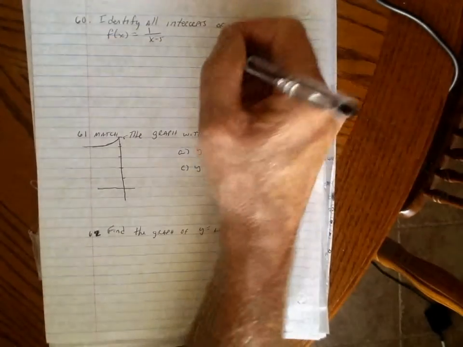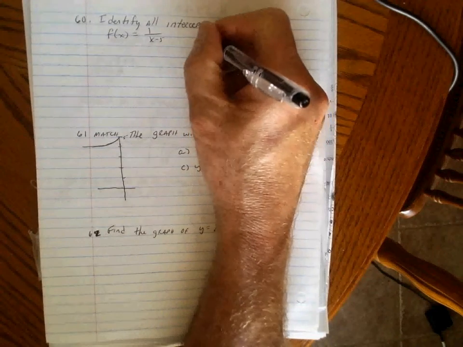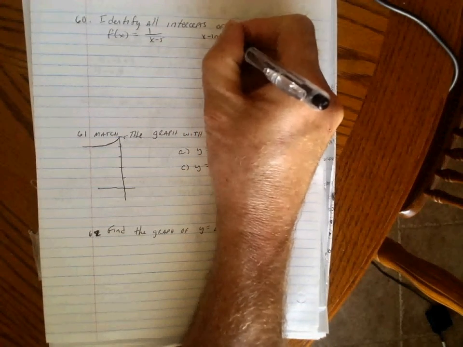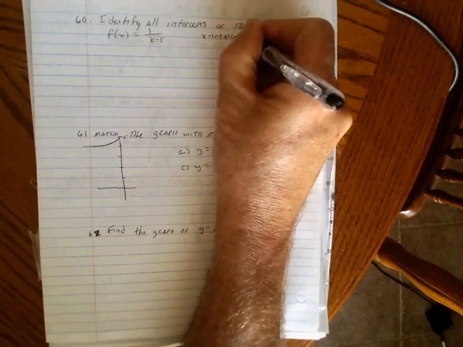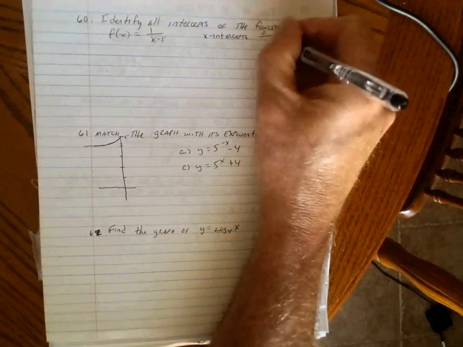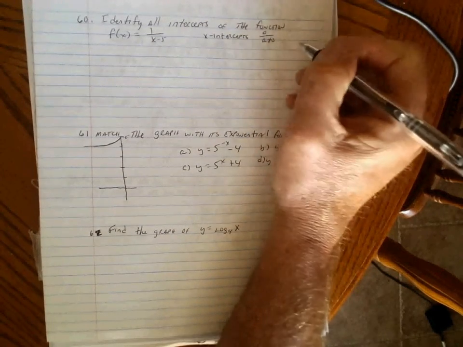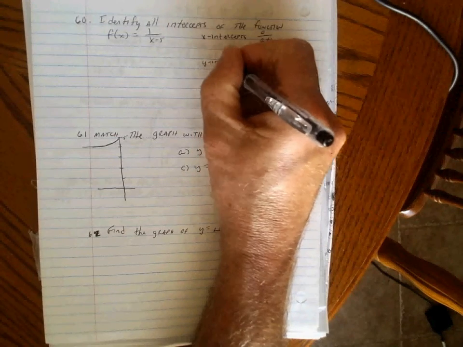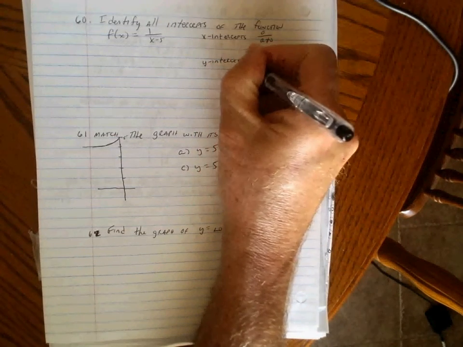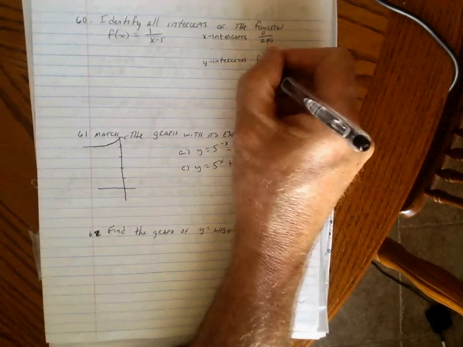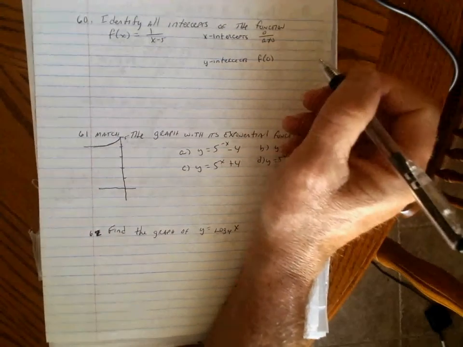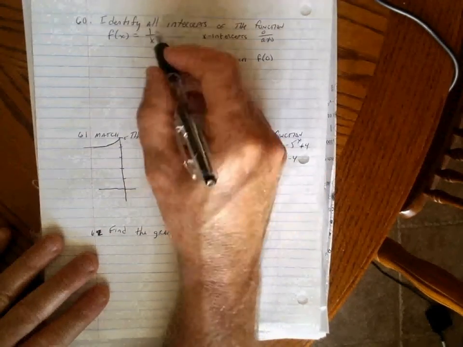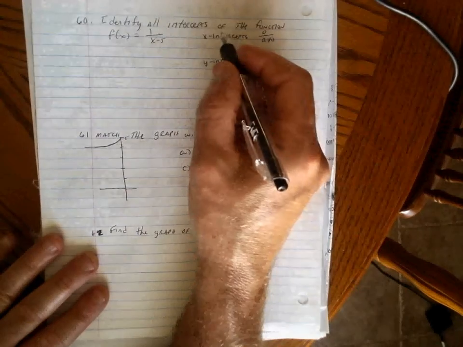Recall that x-intercepts happen when the numerator is 0 but the denominator is something other than 0, and y-intercepts always happen when we evaluate the function at x equals 0. So here we set the numerator equals 0. 1 is never equal to 0, so there can be no x-intercept.